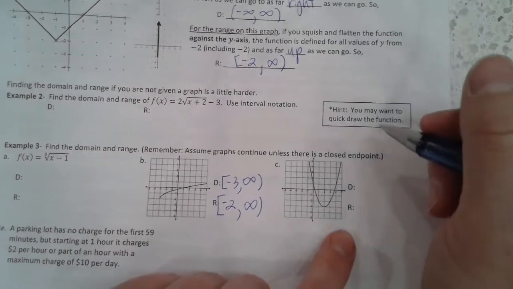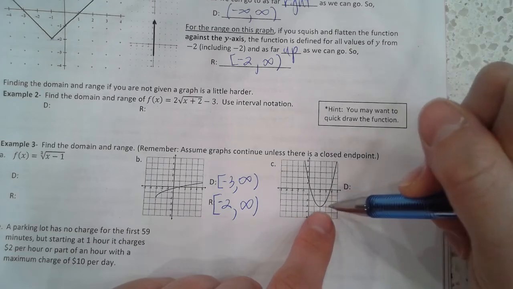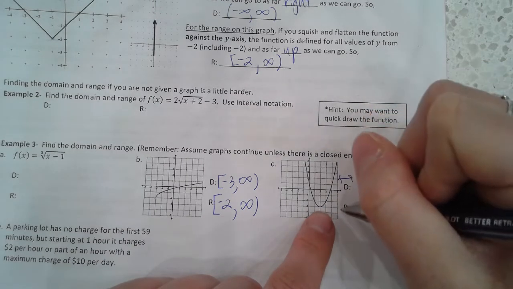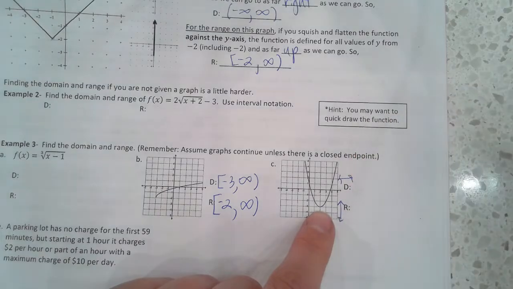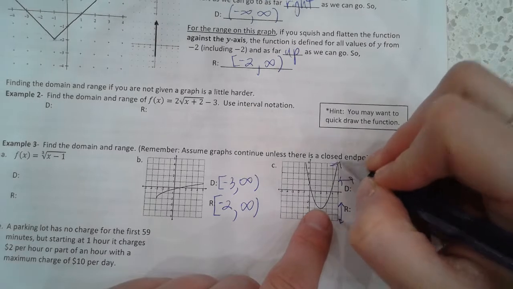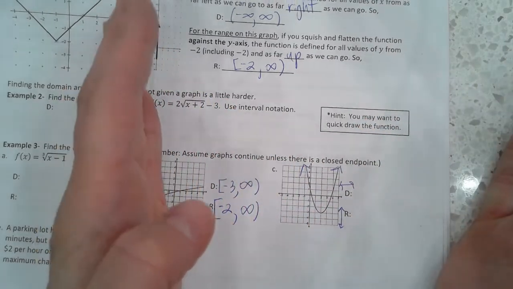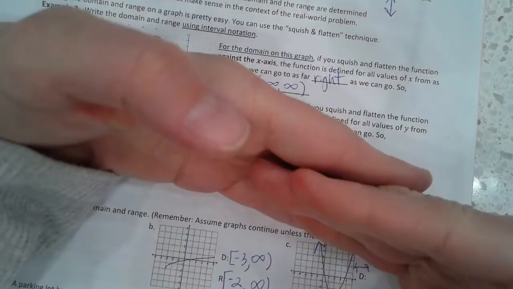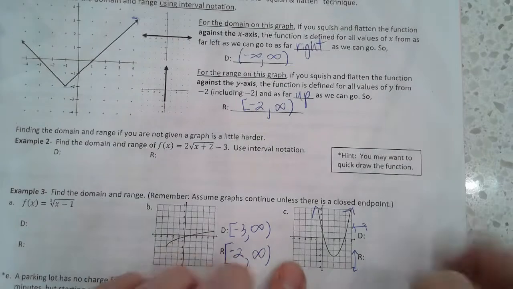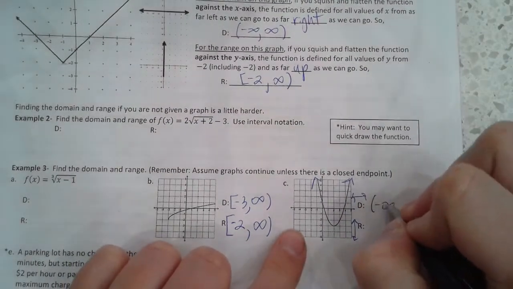For C, C is a parabola. The domain is left and right, and range is up and down. So the furthest left this picture is going to go, see, these parabolas are going to continue to grow forever and ever, left to right. And again, if we're thinking about squishing it into a line this way, I will end up having a straight line as a domain. So that means that my domain is going to be -infinity to infinity.